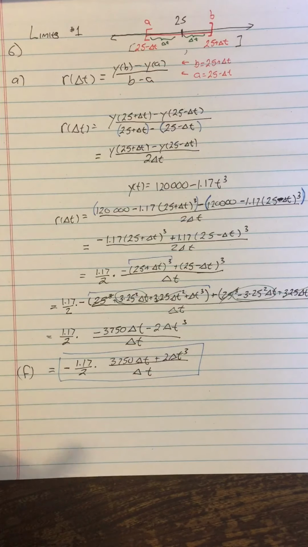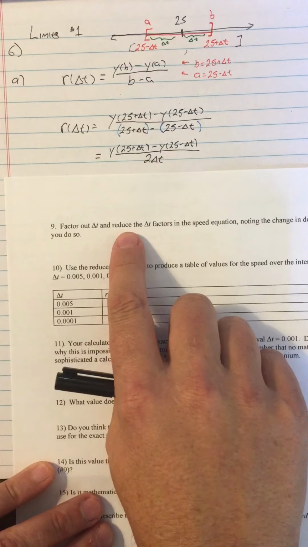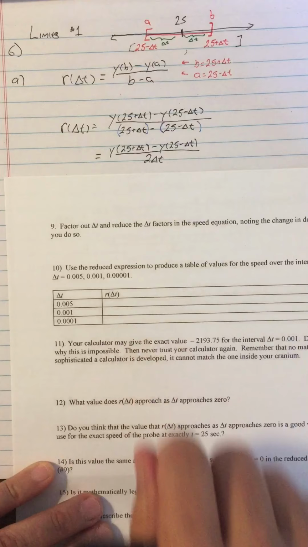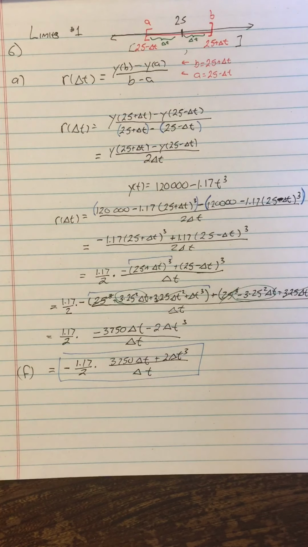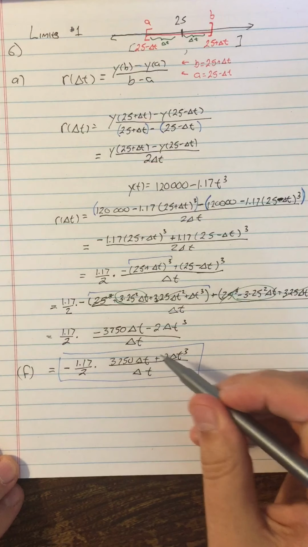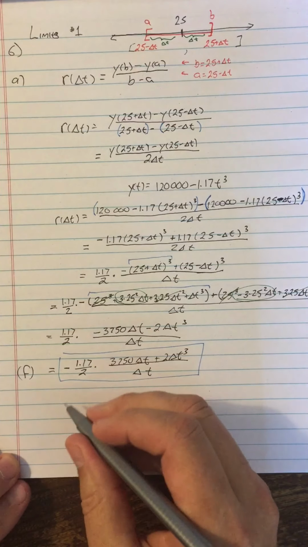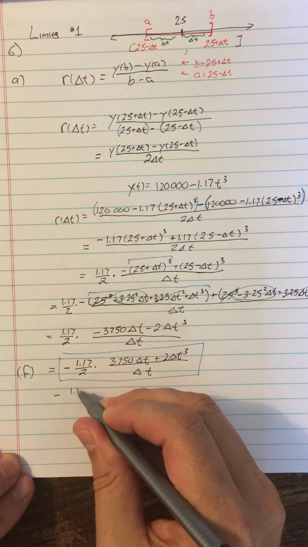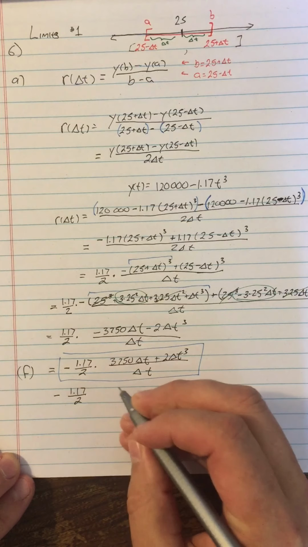Now it says, it's tempting to reduce the factor delta t that occurs in numerator and denominator, and indeed it is valid to do so, but only when delta t is not equal to 0. So what we're going to do is factor out the delta t and reduce the delta t factors, noting the change in domain. You can just go cancel, cancel, cancel like people do. But I want to emphasize mathematically what you're doing and why it's a legitimate step.